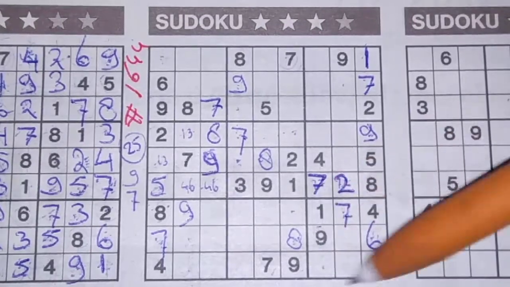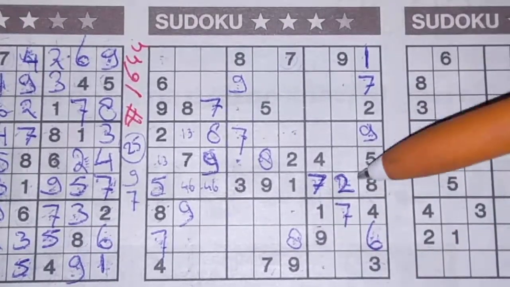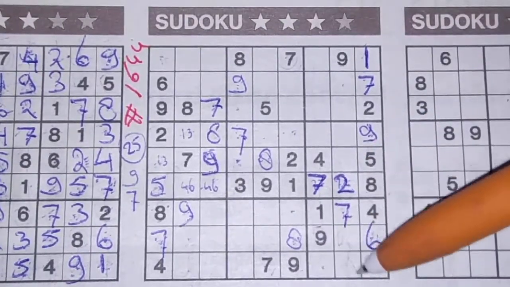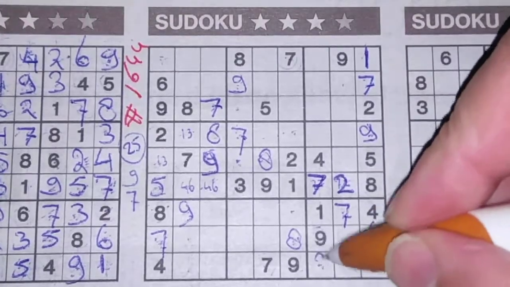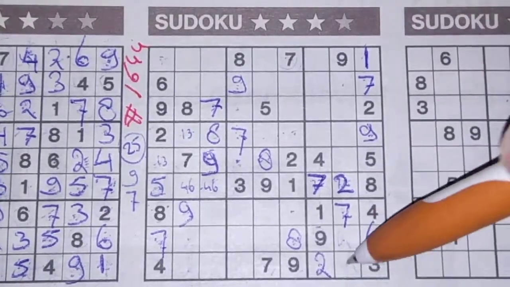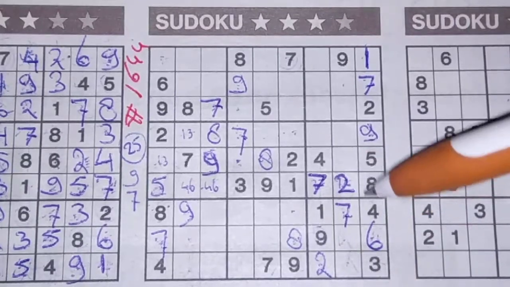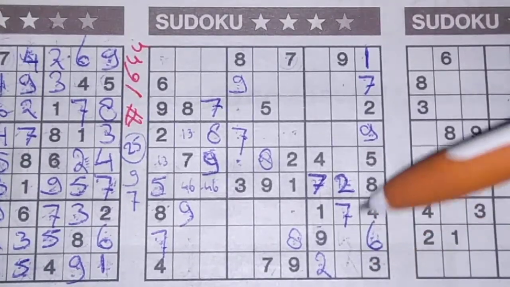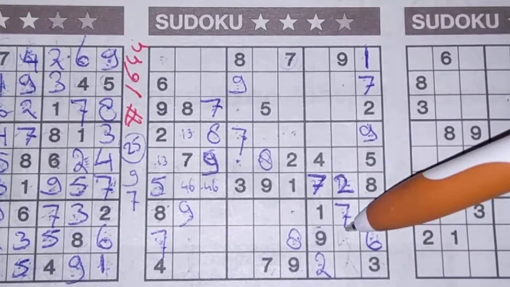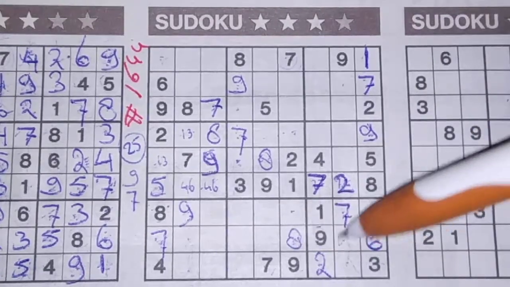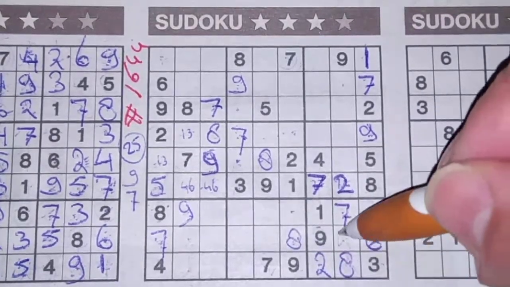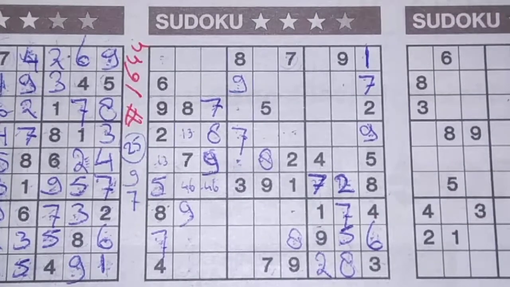3 missing numbers in this big square. One of the missing numbers is 2. We see here 2, no 2 in these 2 boxes. 1 box left for the 2, should be there. 2 boxes left in this big square for the numbers 5 and 8. We have an 8 here, no 8 there. 8 should be here, and a 5 goes there.